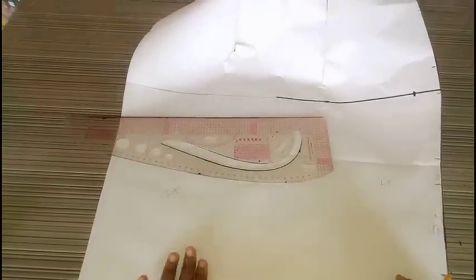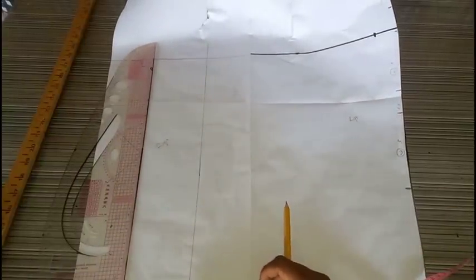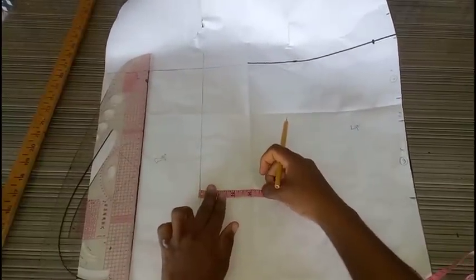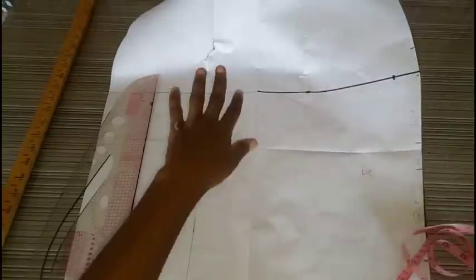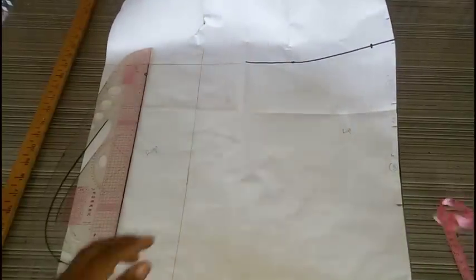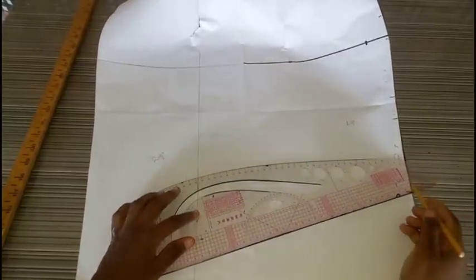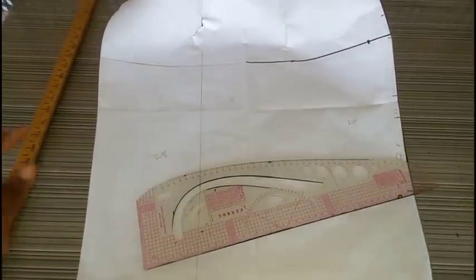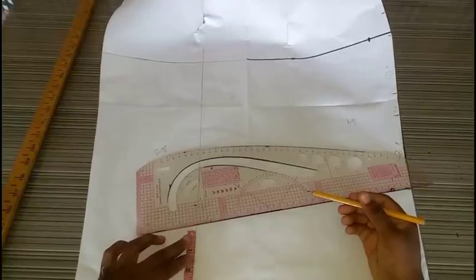Now, the next thing I'm going to do, which I mistakenly did not record on camera, was from the center front. As you can see, this crease line in the middle, I went towards the other side by 3 inches. So this will just tell you where you want your slants, your cutout to stop. So from that point where I ruled that line, that is where I want my cutout to stop.